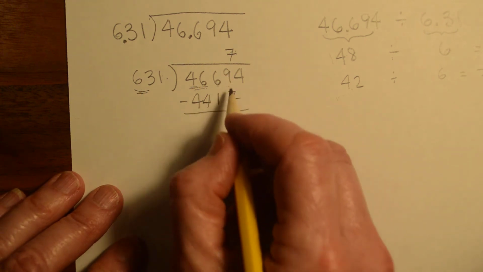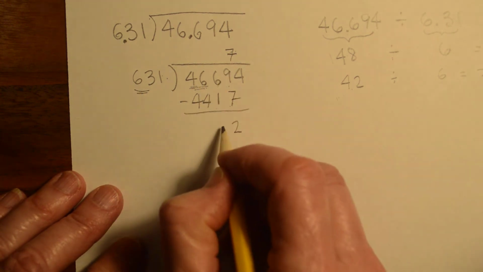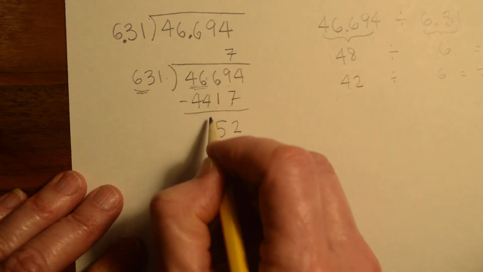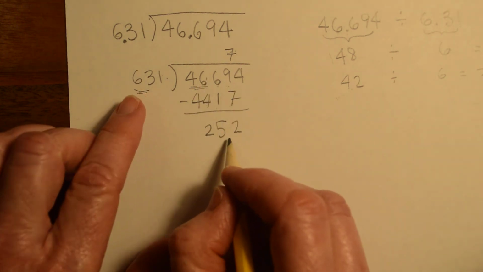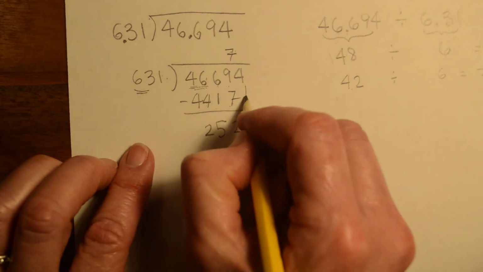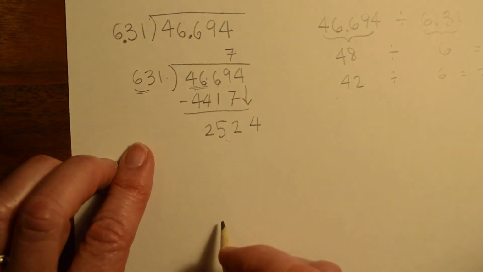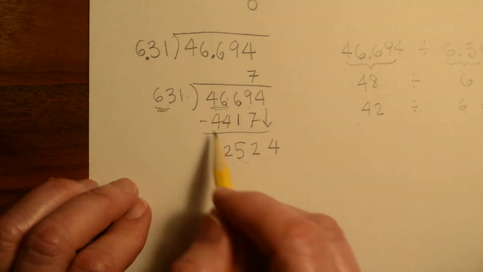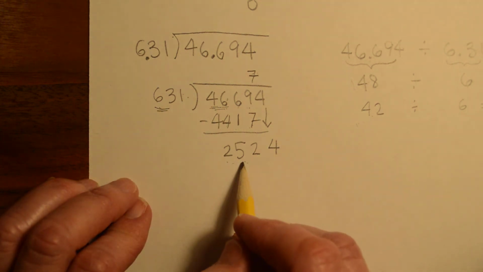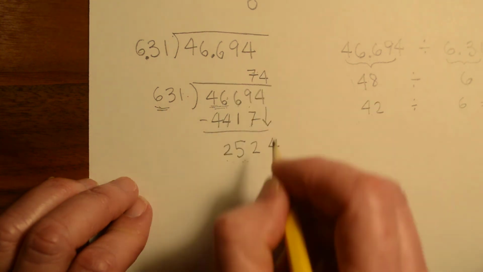All right, 9 minus 7 is 2. 6 minus 1 is 5. 6 minus 4 is 2. I compare. Yes, this is smaller than this. So we did a good job. Bring down the 4. Then I'm going to say, how many times does 6 go into 2? No. How many times does 6 go into 25? It goes in 4 times.